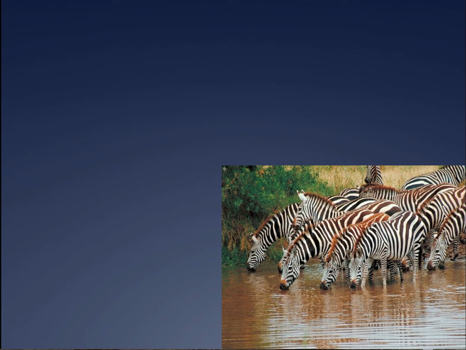So when you look at that, it's difficult to pick out any one individual. And what we see when we look at large predators feeding on animals like zebras is that they tend to single out one individual that they're going to chase. And so if the group stays together and no one is singled out, they're more likely to survive.